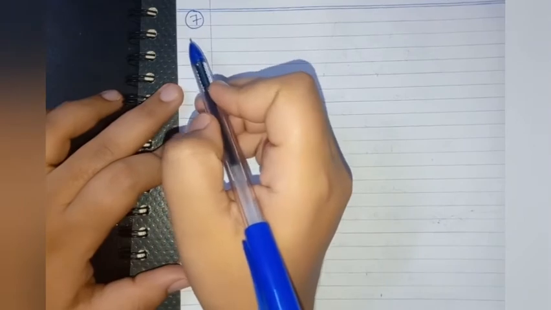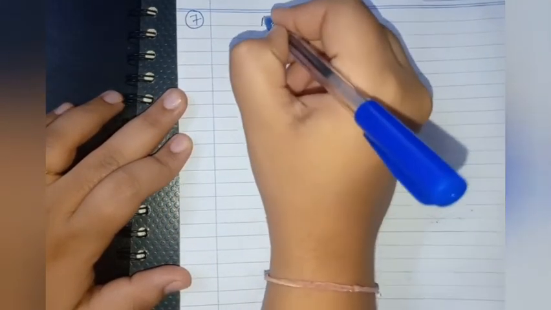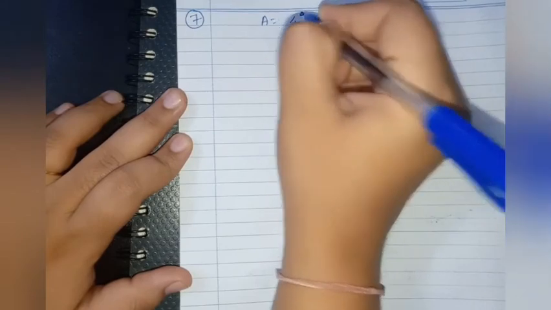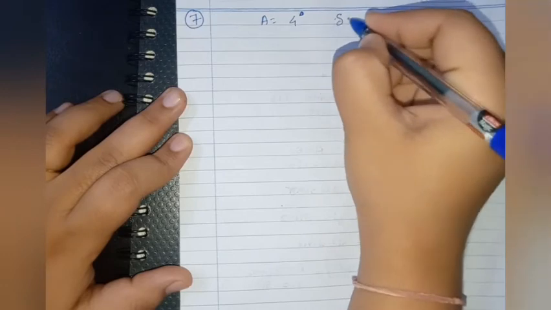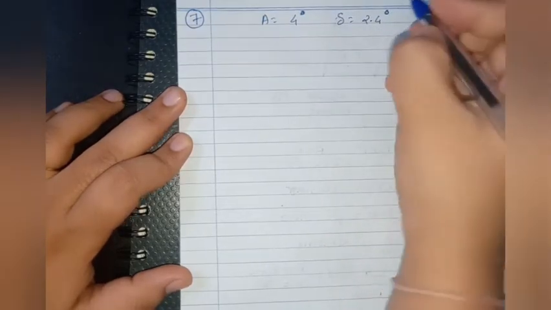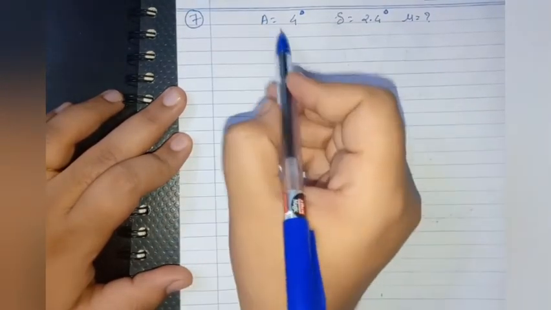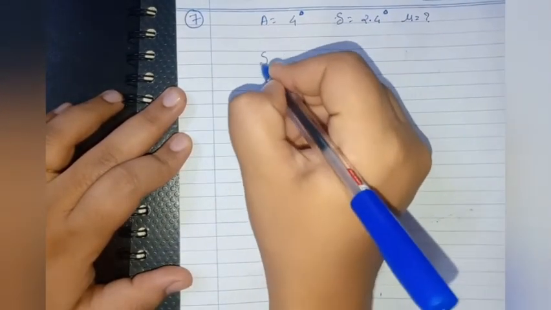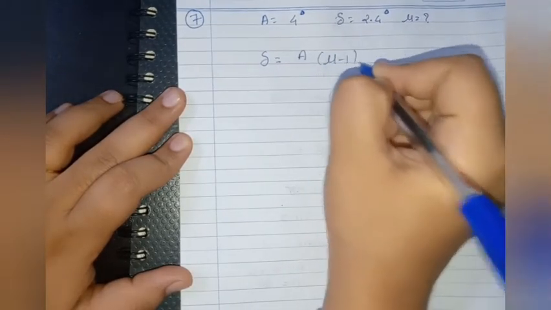In question number 7, a thin prism of 4 degree angle, that is angle of prism is equal to 4 degree, gives a deviation of 2.4 degree. So delta is equal to 2.4 degree. We want to find the refractive index of the material of prism. For the thin prism, the angle of deviation is given by A into (mu minus 1).